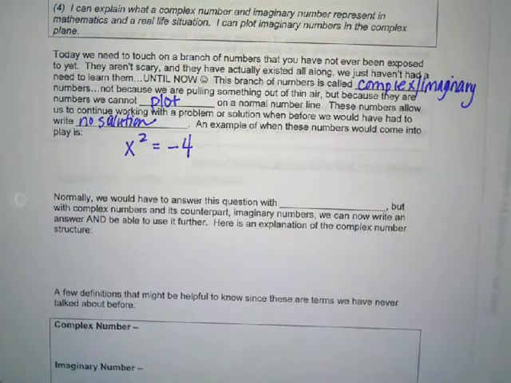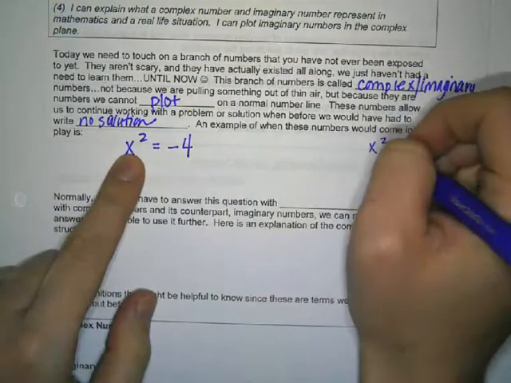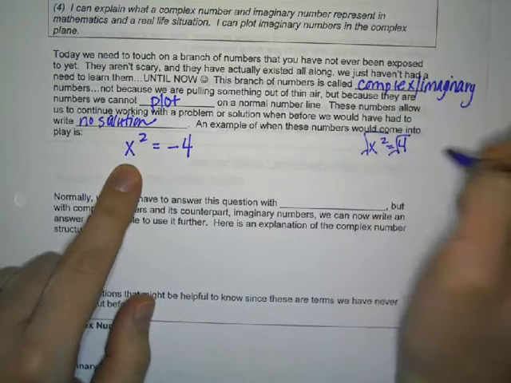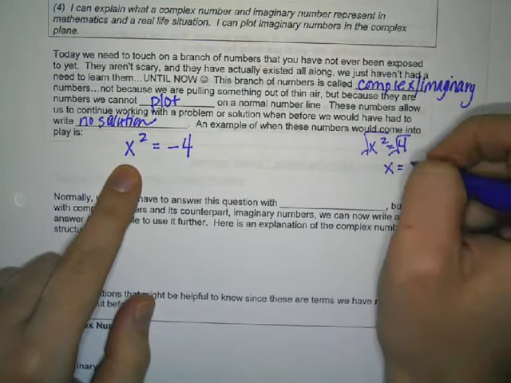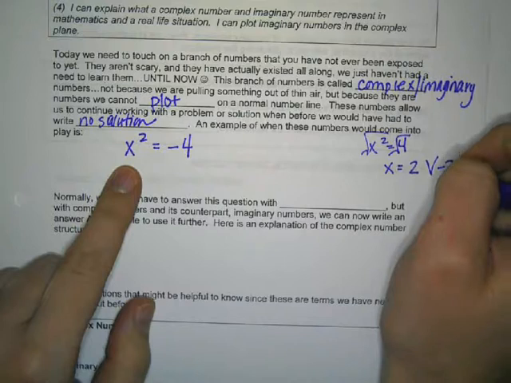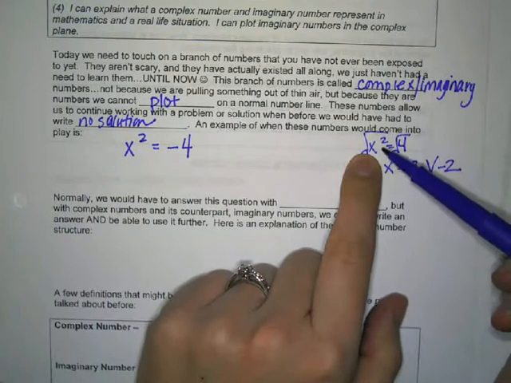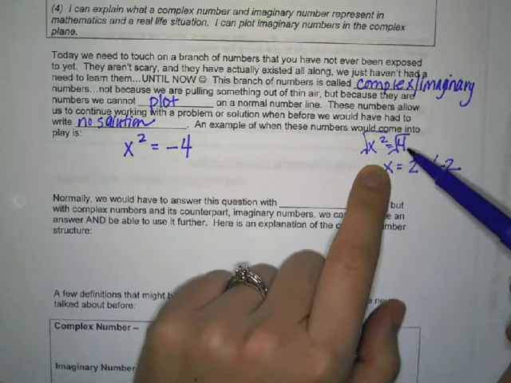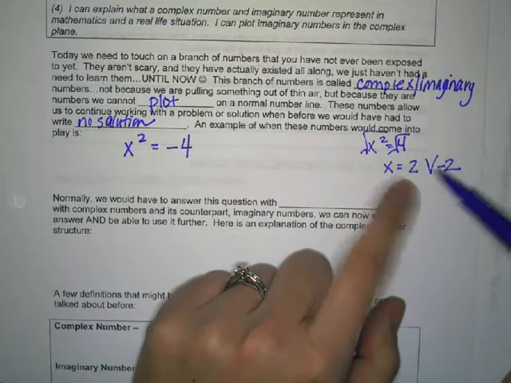Now, if we had an equation that looks like x squared equals 4, to solve that, you might take the square root of both sides and you would say, okay, well, 2 or negative 2 could work, because if I plug in 2, 2 squared is 4, and if I plug in negative 2, negative 2 squared is 4. So both those would be solutions.